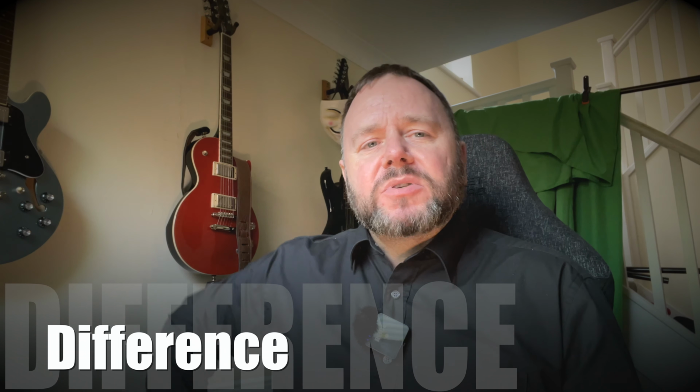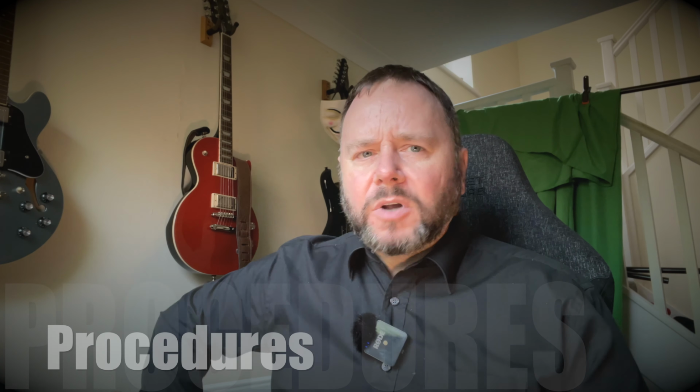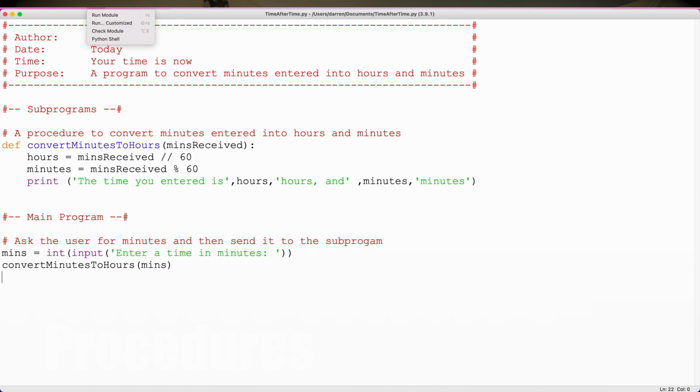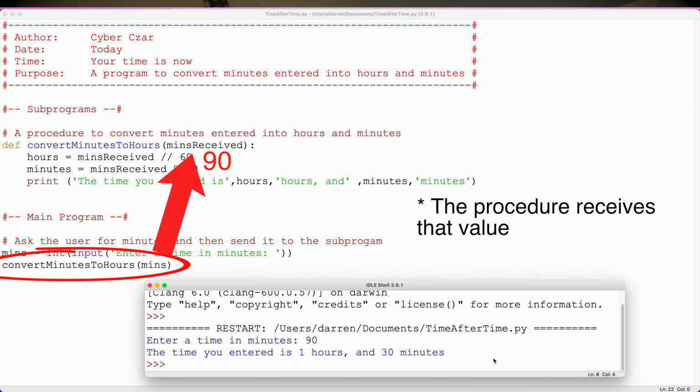There are two types of subprograms, procedures and functions. They both work in exactly the same way, apart from functions return values back to the main program. Okay, let's look at procedures first. Take this procedure which converts minutes into hours and minutes. The main program calls the procedure and it sends it the minutes value. The procedure receives that value and performs the calculations.